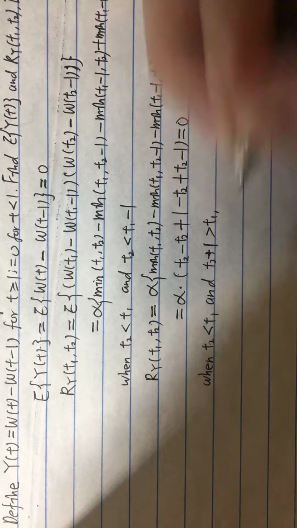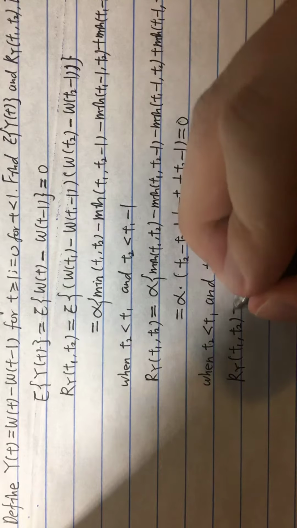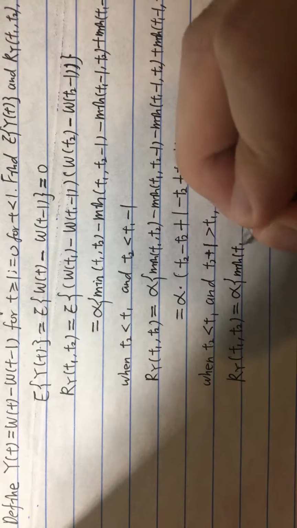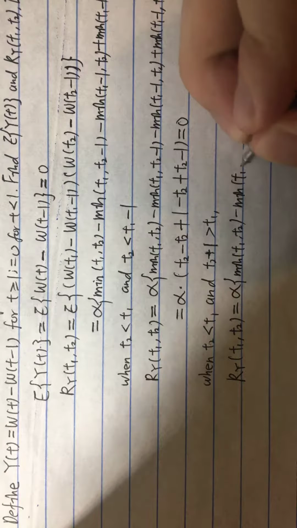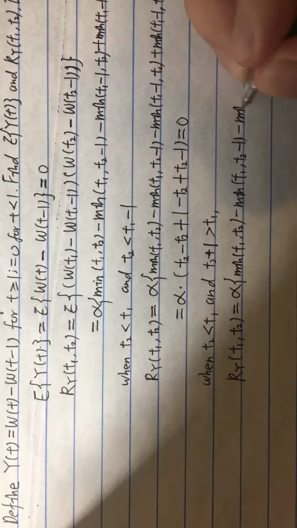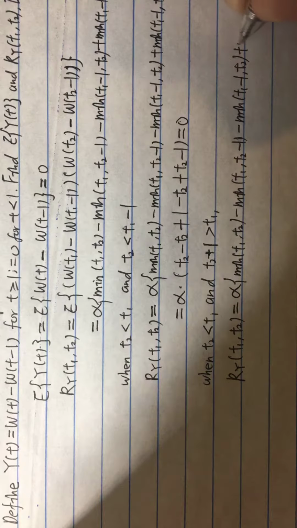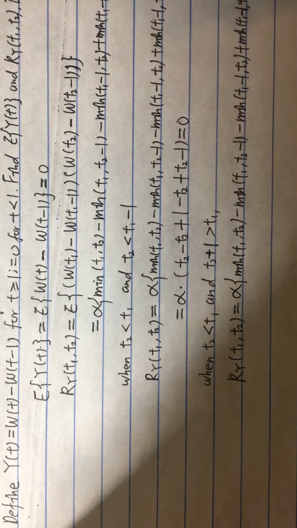And then when t2 is less than t1 and t2 plus 1 is larger than t1, we have R_Y(t1, t2) equals alpha times the minimum of t1 and t2, minus the minimum of t1 and t2 minus 1, minus the minimum of t1 minus 1 and t2, plus the minimum of t1 minus 1 and t2 minus 1.